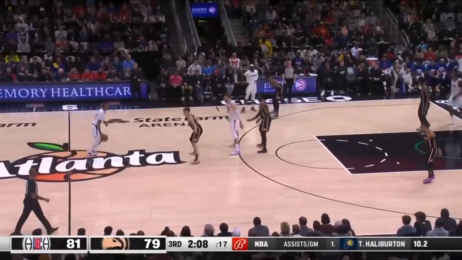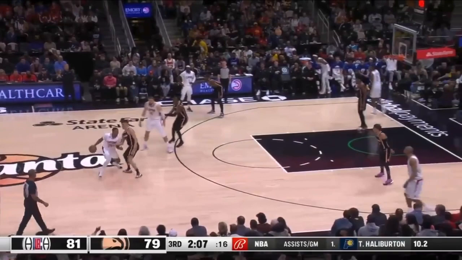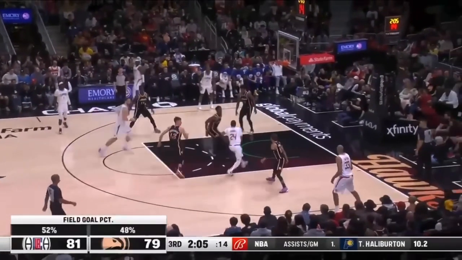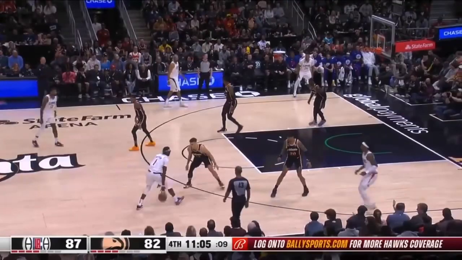Just slide your feet. East-west, slide your feet. Why is Bogdanovic going north-south? Look at him right there. Is he always going north-south instead of sliding his feet? Like, what are you doing? Bogdanovic is a disaster on defense, but you have to know that, okay?